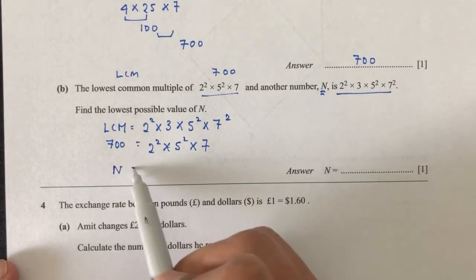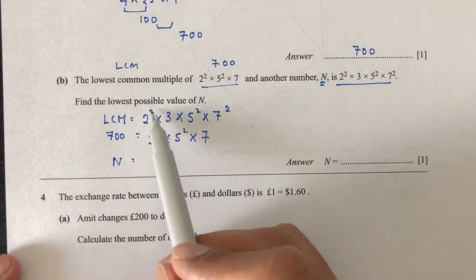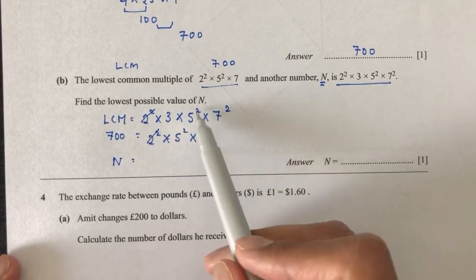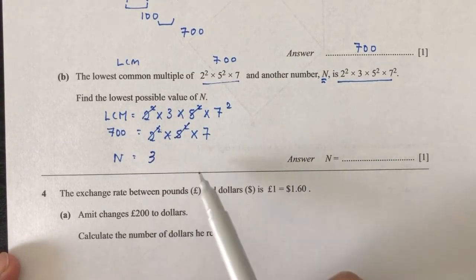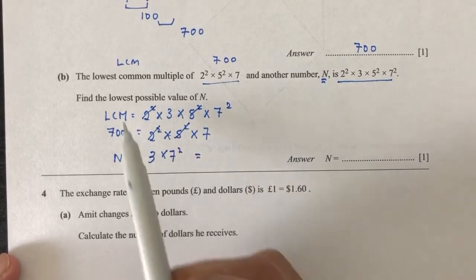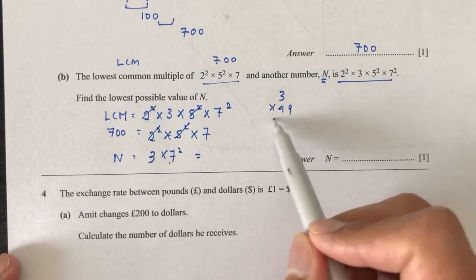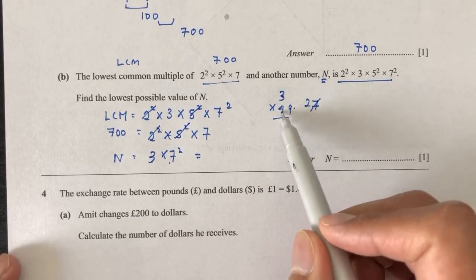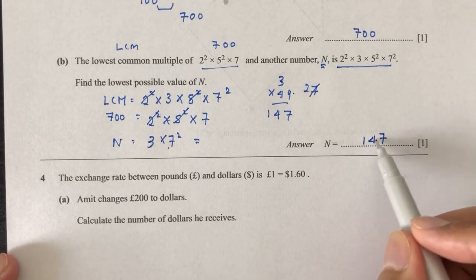So what is the number n? We do realize that the 2 power 2 came from 700, so that is okay. We can cut it off. The 5 power 2 comes from 700, so that is okay. Cut it off. So the 3 came from n, so 3 will be here. And the 7 power 2 came from n as well. So which means the smallest value of n will be 3 times 49. So 3 times 9 is 27. And 3 times 4 is 12, plus 2 will be 147. So 147 will be the smallest value of n.